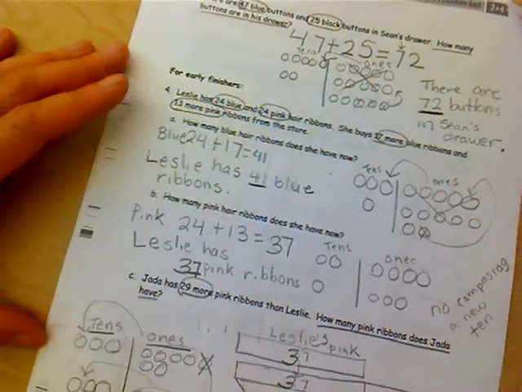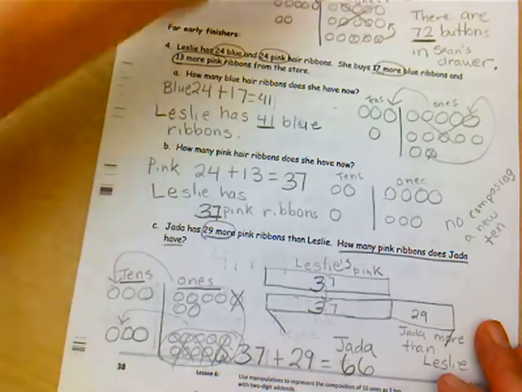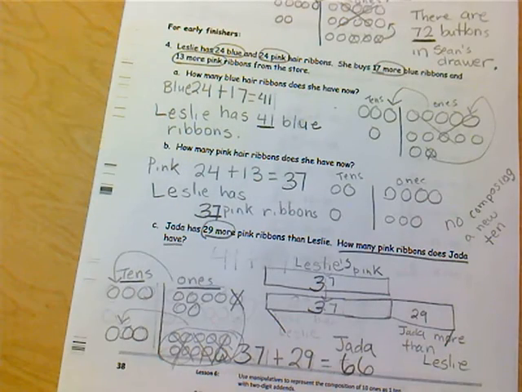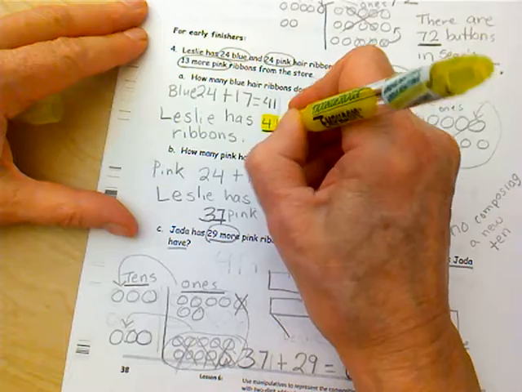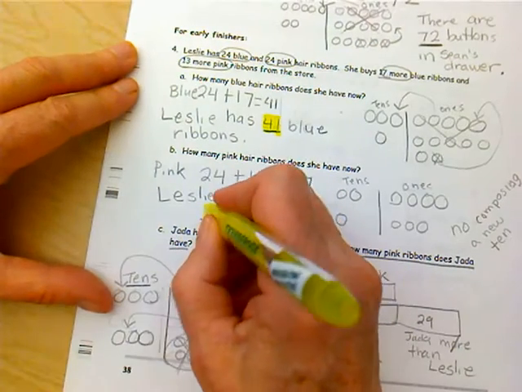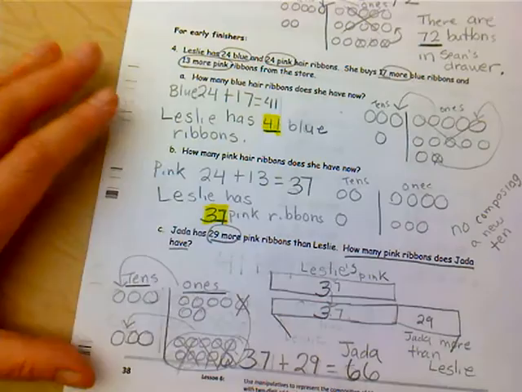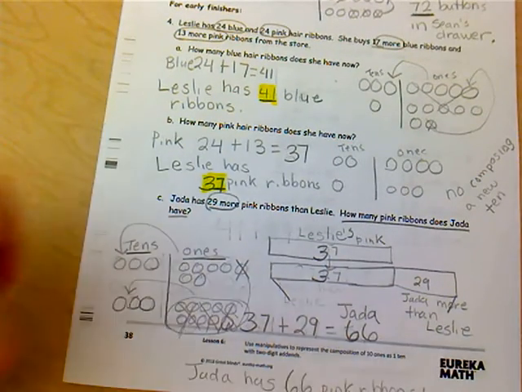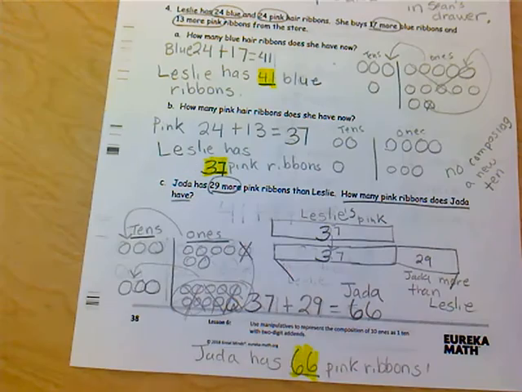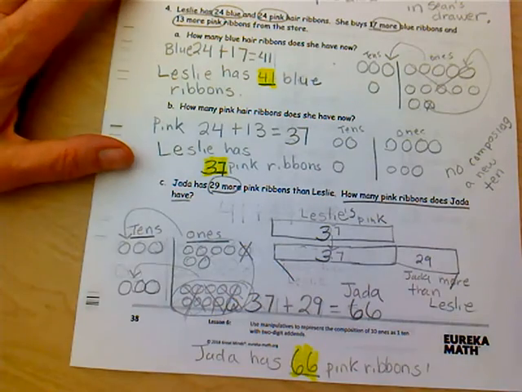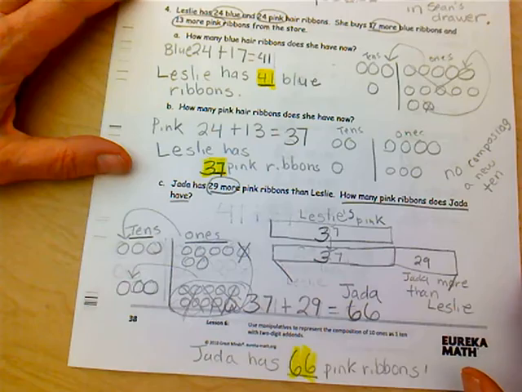Okay, and I'm going to let you have a chance to look at the rest of this page so you can see what was done. If you're having trouble with this concept, you need to go back and re-watch Mrs. Chen as she explains the composed 10 strategy. And down here we have Jada, who has 66 pink ribbons. You can see that each one of these problems requires you showing your work.